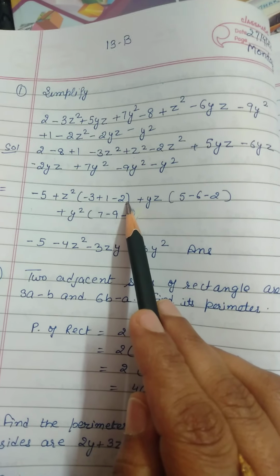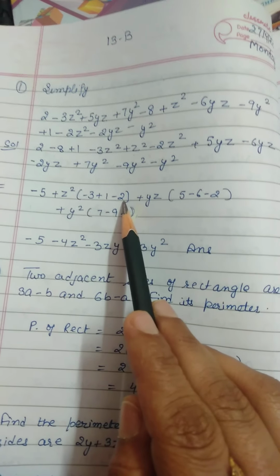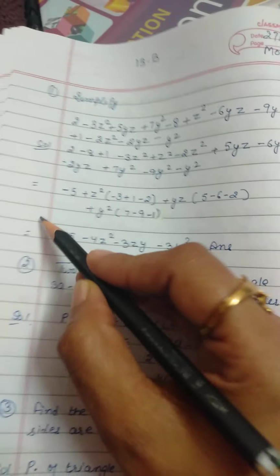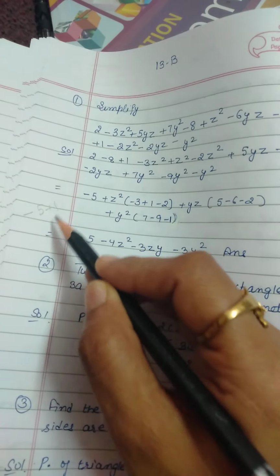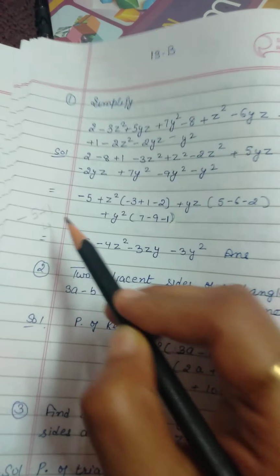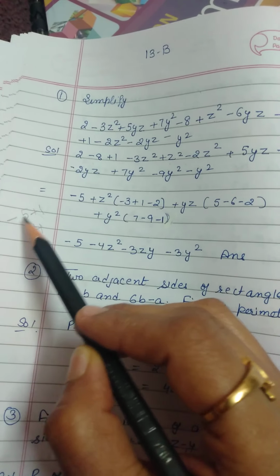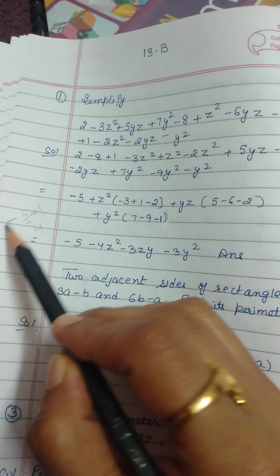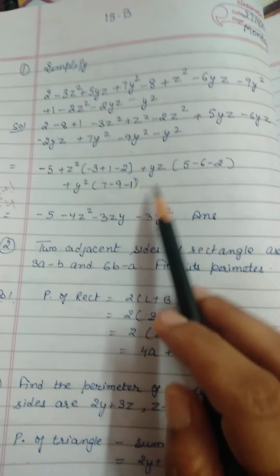Minus minus is always plus, meaning minus 3 minus 2 is minus 5. Minus 5 plus 1 is minus 4. Minus 5 plus 1 means 5 minus 1 is actually 4, because the sign of this number 5 is greater than 1, then the sign of this number is going to be used.